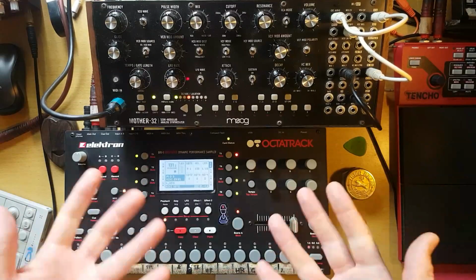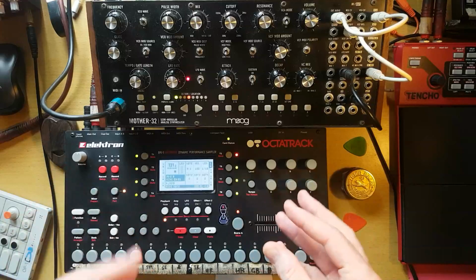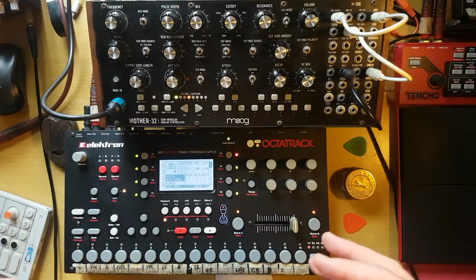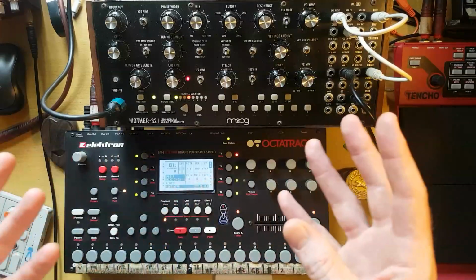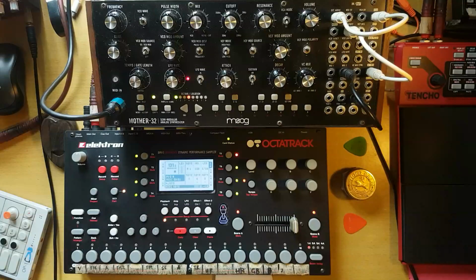I've tried this a few times. Sometimes it works really well, and other times you get the notes fighting and everything just turns into a bit of a mess. But it seems to work okay on this one because there's enough space. With careful planning, you can do it really well, and you can get a lot more out of your synth. So let's just listen to what the arpeggios sound like to start with.